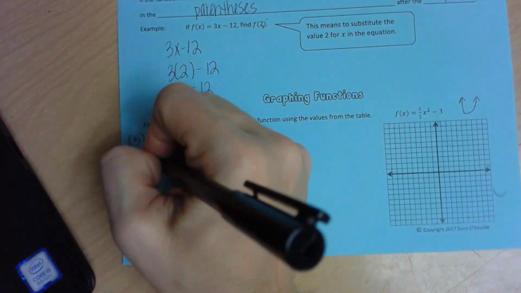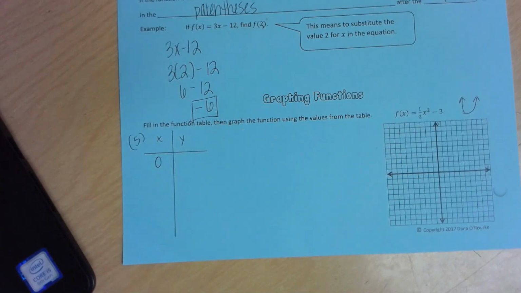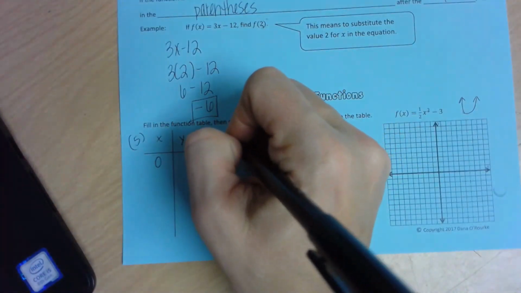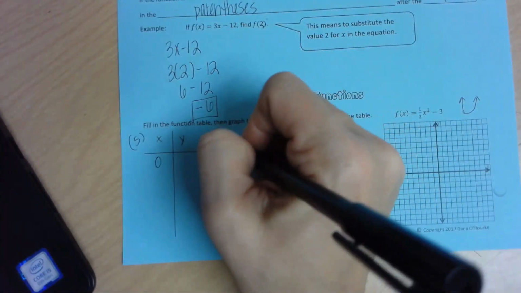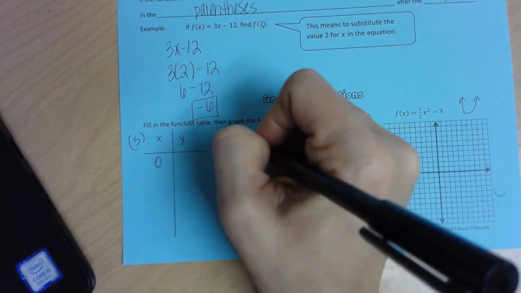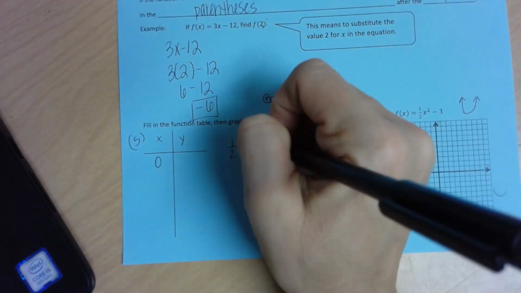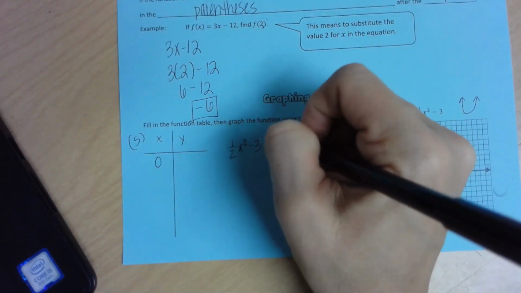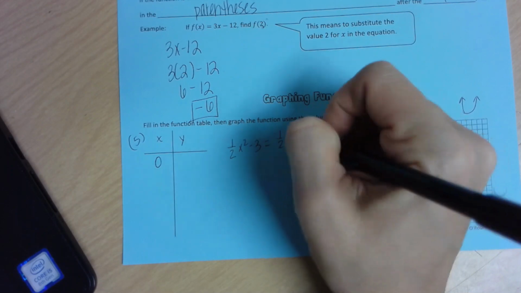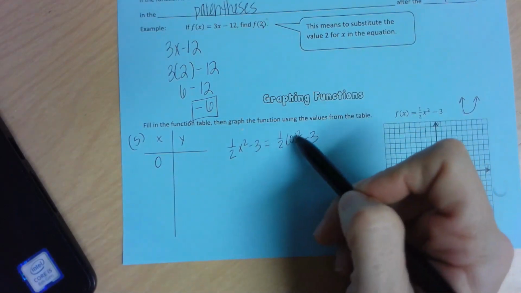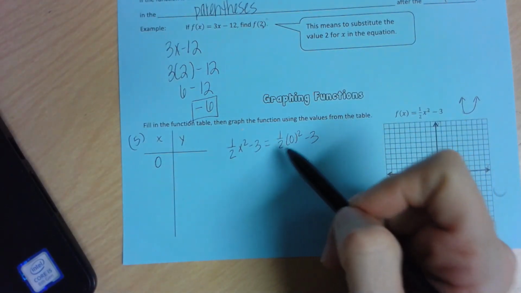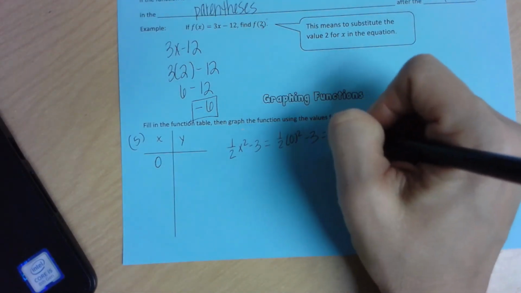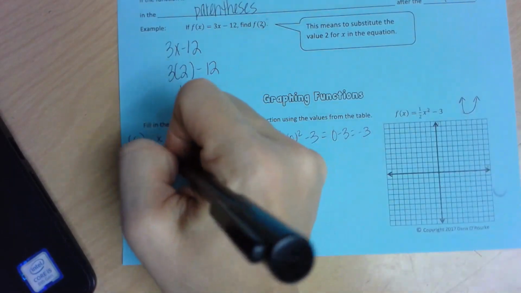Okay, I always like to start off with 0. That's an easy one to plug in. So I'm going to plug that in for here. I'm going to write it out here to the side. 1/2 x squared minus 3 is equal to, now I'm going to plug in x here, 1/2 0 squared minus 3. Well, what happens to everything when you multiply it times 0? It becomes 0. So I end up with 0 minus 3, so that's negative 3.